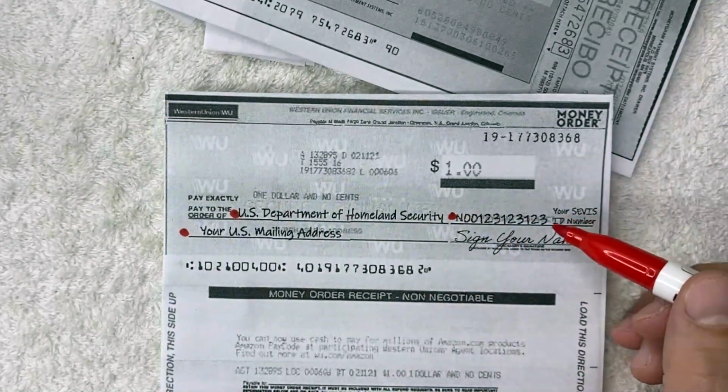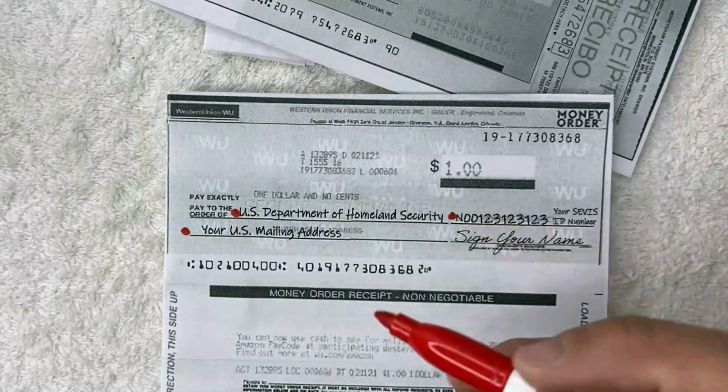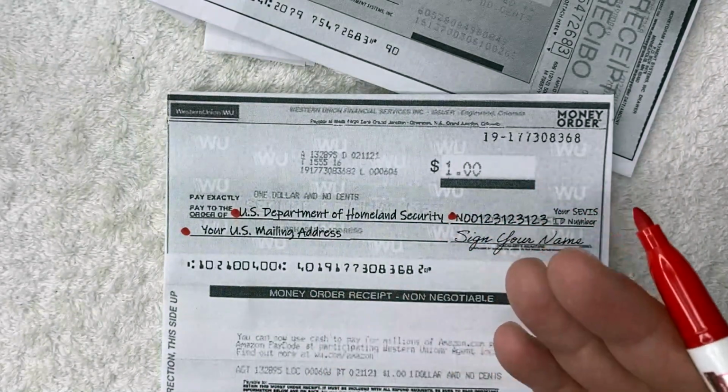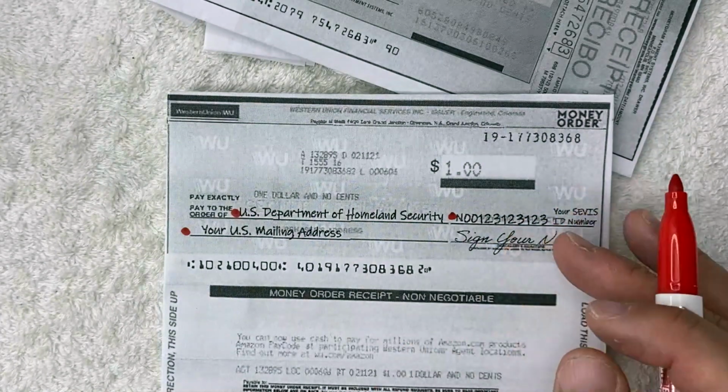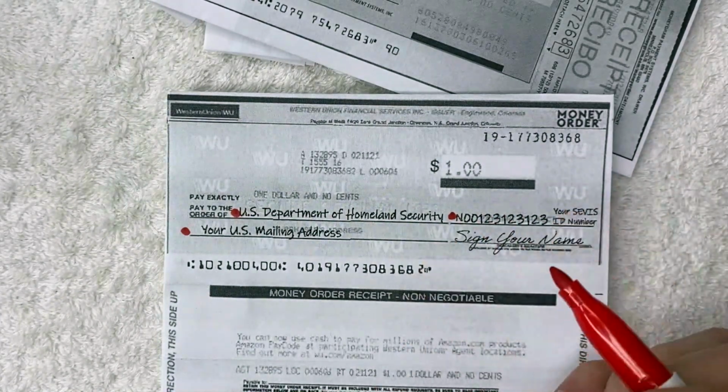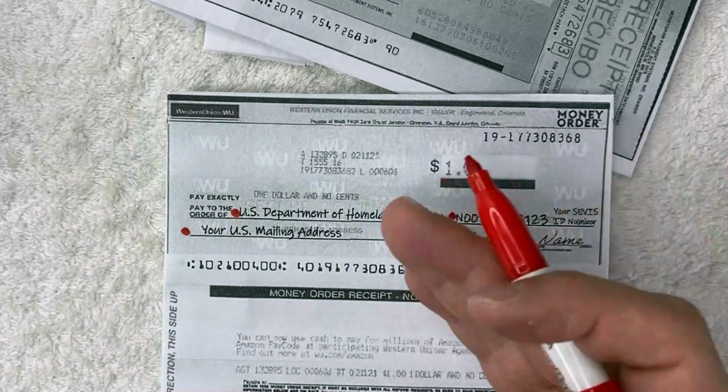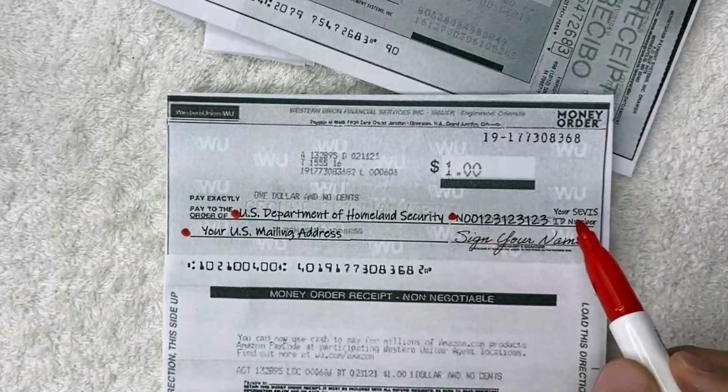If you don't have an account number with them, I would still go ahead and put a property address, something that references why you're sending this money order in. And that way they're going to know what this money order is for. So it could be a tax payment. It could be for a 500 unit order for one of your vendors, whatever it is, go ahead and put it in there if you don't have an account number.